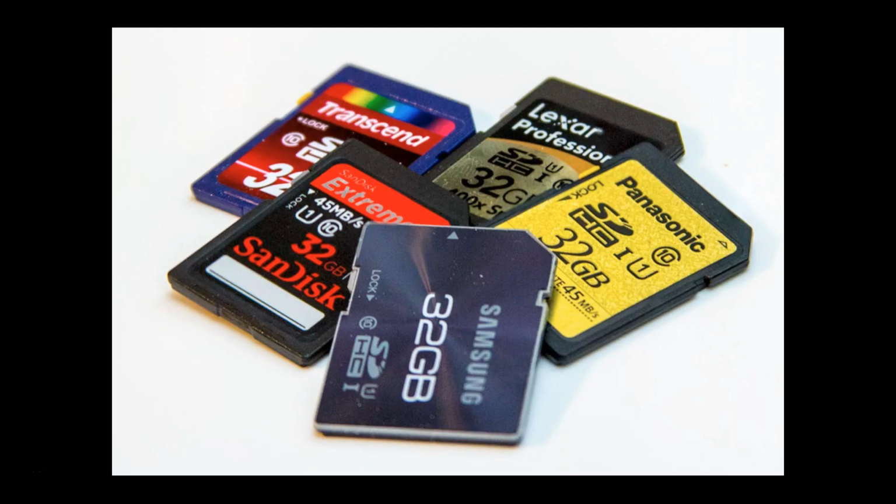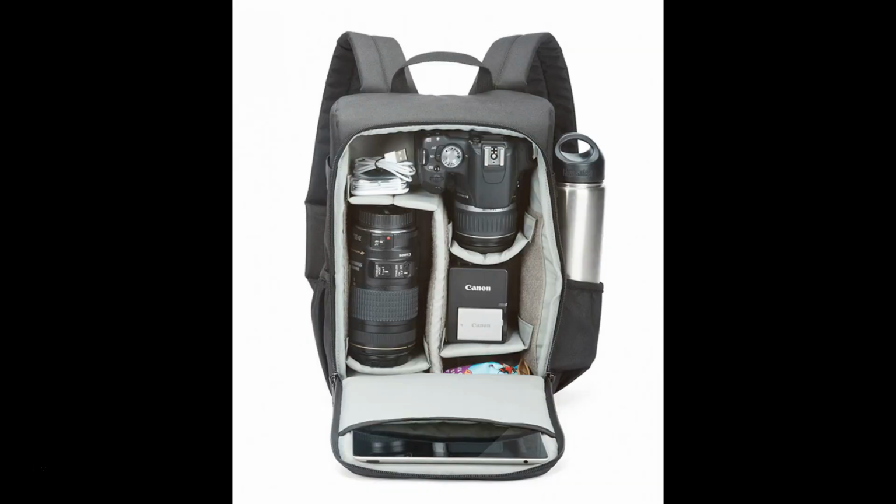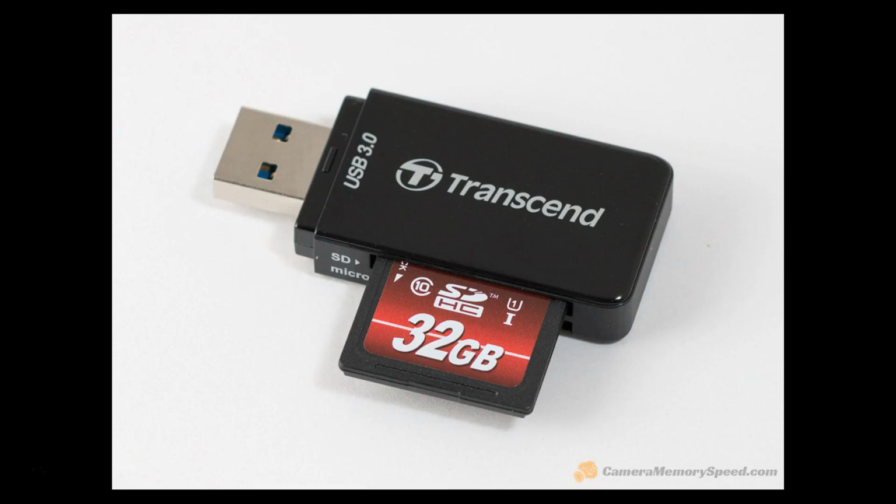Definitely memory cards. We'll talk about clearing out your memory cards every time you shoot for file organization. But memory cards, having a few on hand is always really great. Camera bag, you always have to store and carry your items. Doesn't have to be a fancy one, but something to carry it and that meets your needs as a daily photographer.